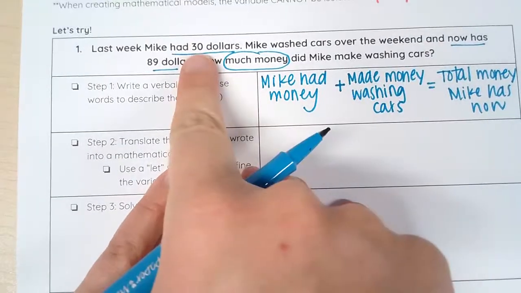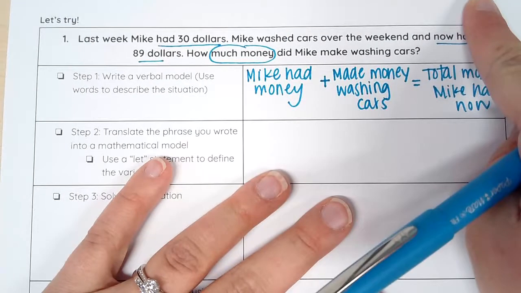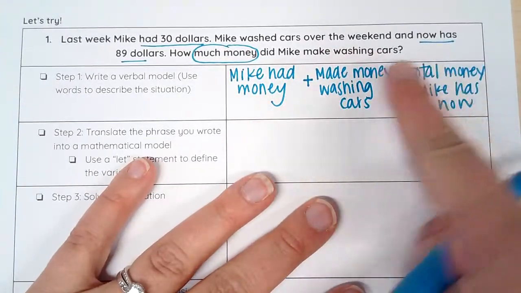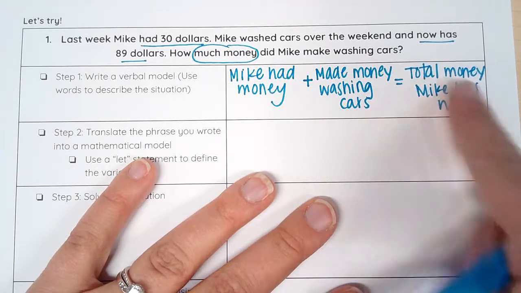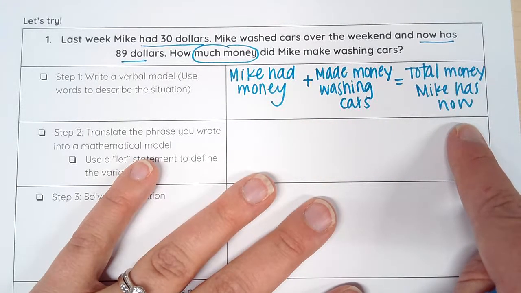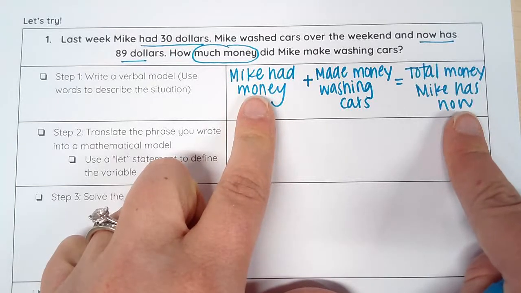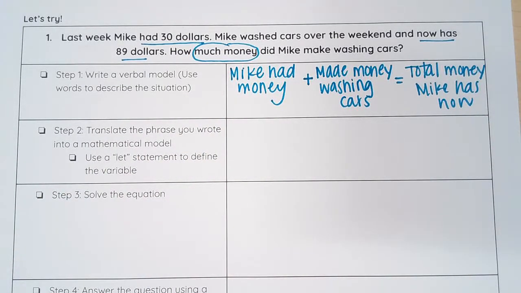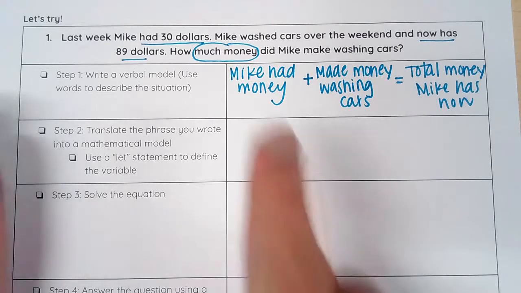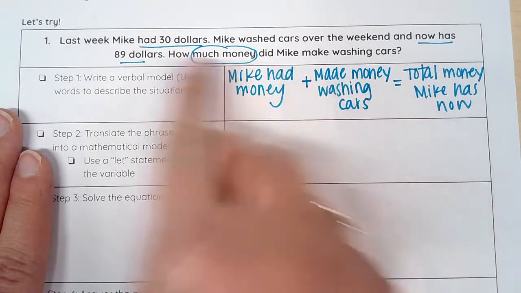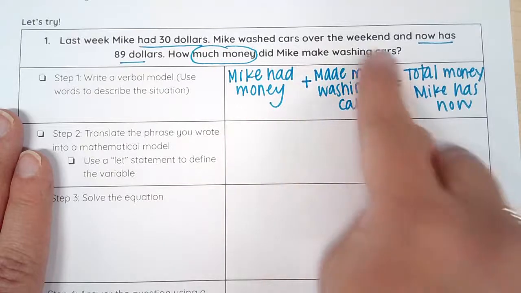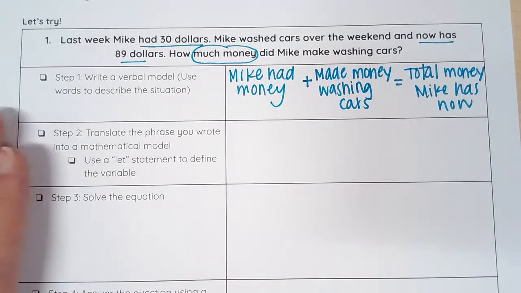So we took this story problem and turned it into an equation. Mike had money, he made more money, and now he has a new total. So we're going to take this and translate it directly into an equation. But first, we know how much money Mike had. We know he had $30, and we know that now he has $89. We don't know how much money he made washing the cars.